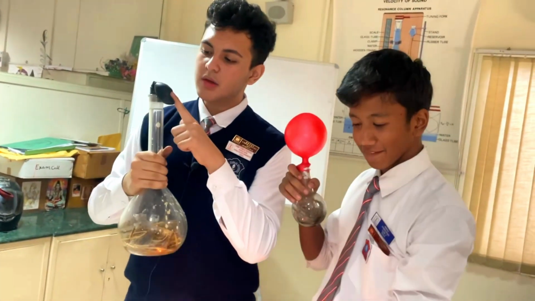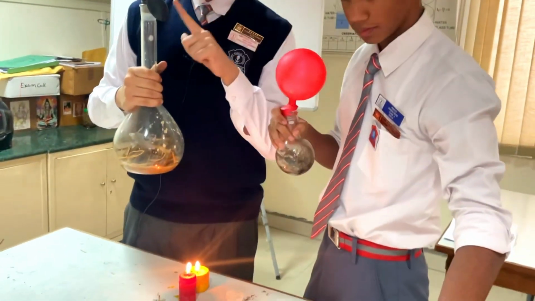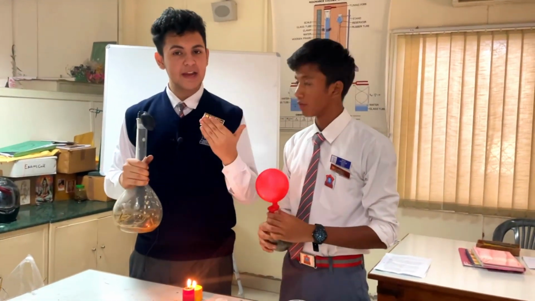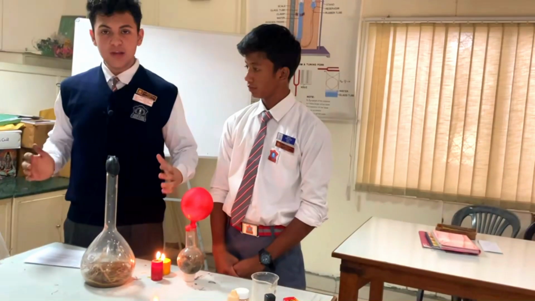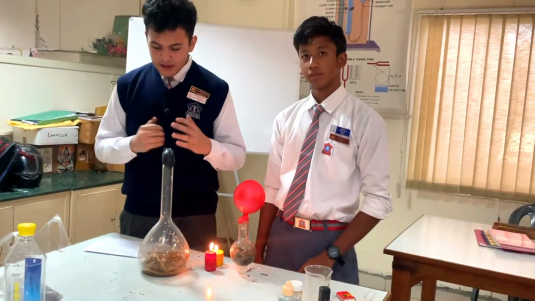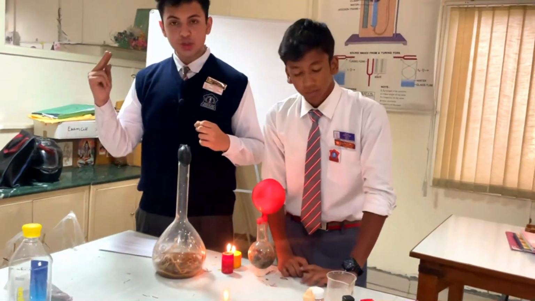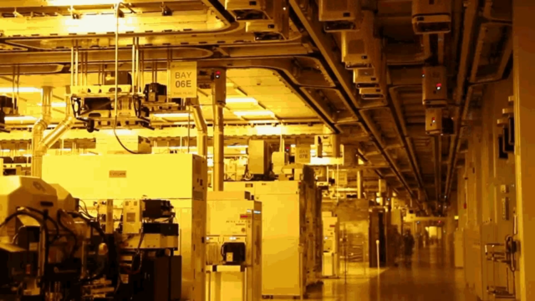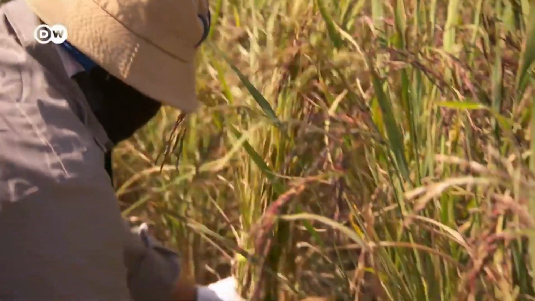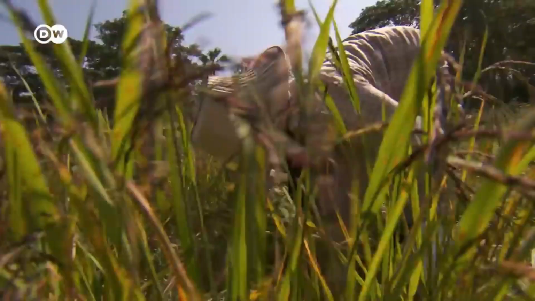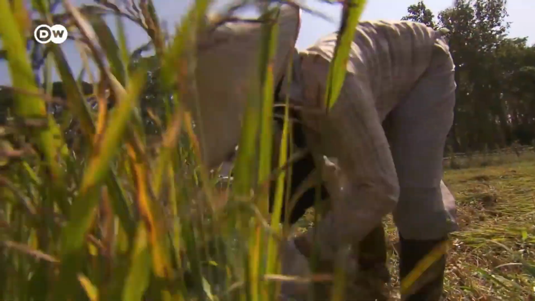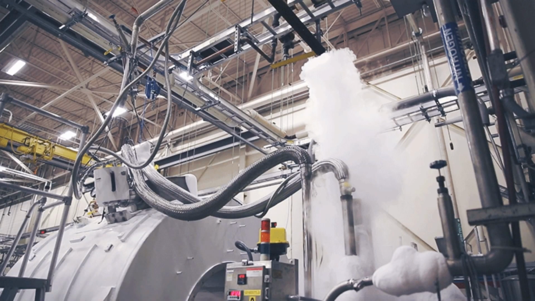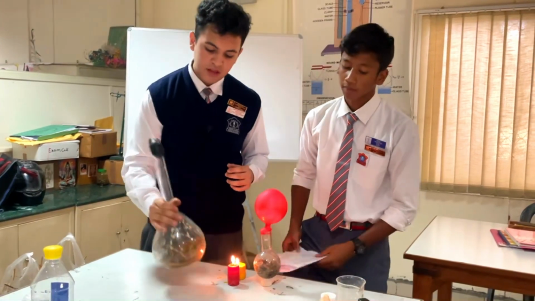We can use the CO2 in many industries, also for the production of many chemicals, and even our favorite aerated drinks. What truly sets our project apart is its ability to address two crucial issues simultaneously: stubble management and sustainable energy production. By using agricultural residue, we not only effectively manage waste, mitigating air pollution, but also actively contribute to the production of a clean and renewable source of energy, that is bioethanol.